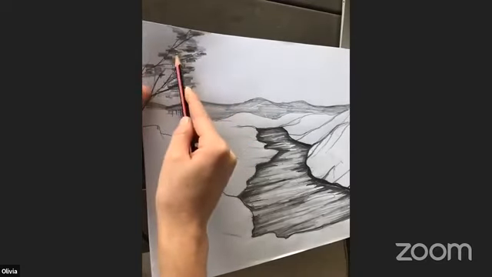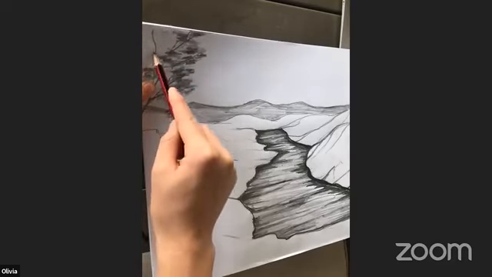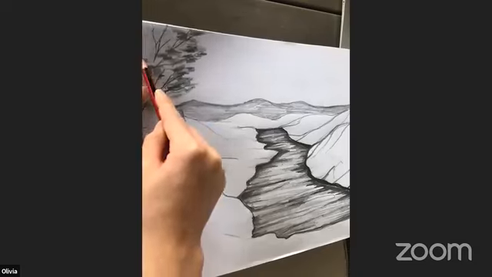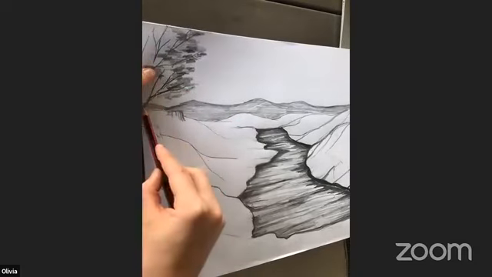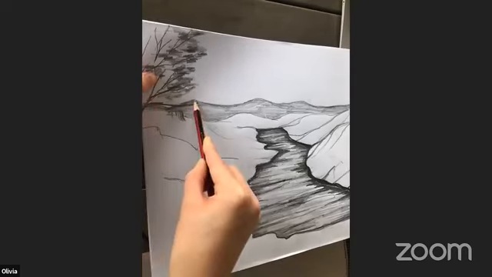So just stay relaxed with your pencil. Some can go in front of your mountains.